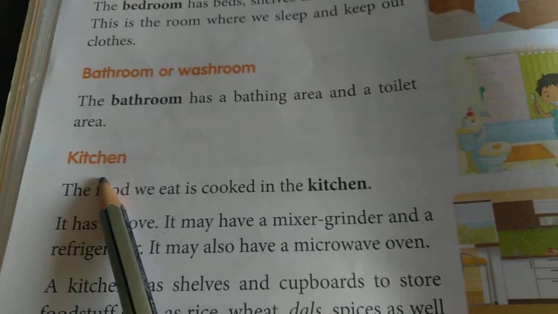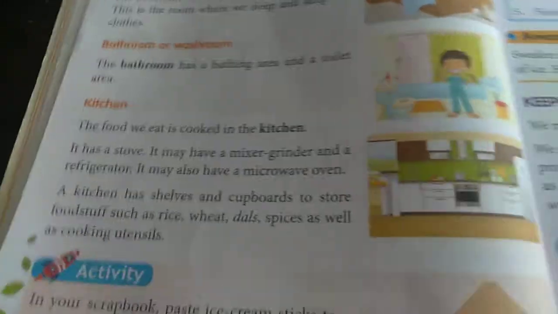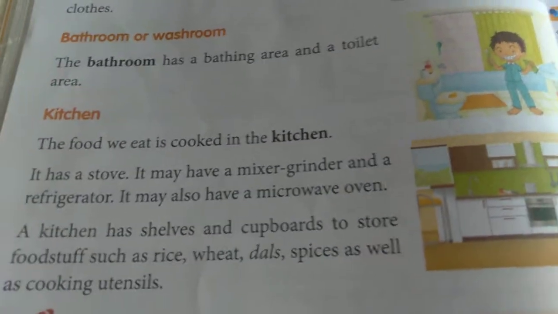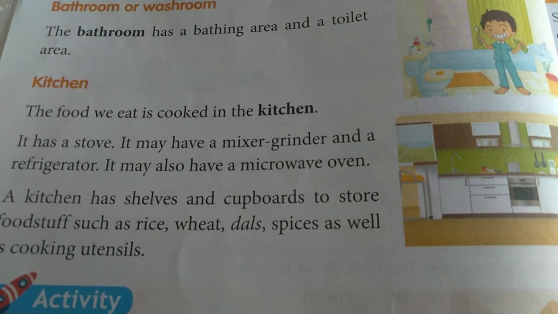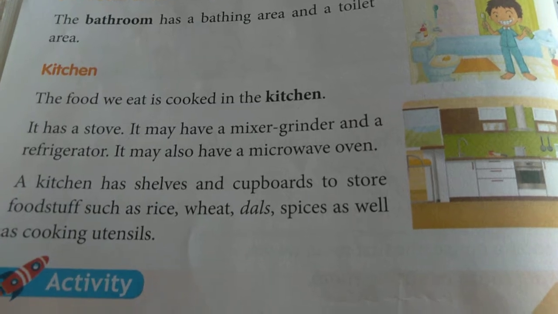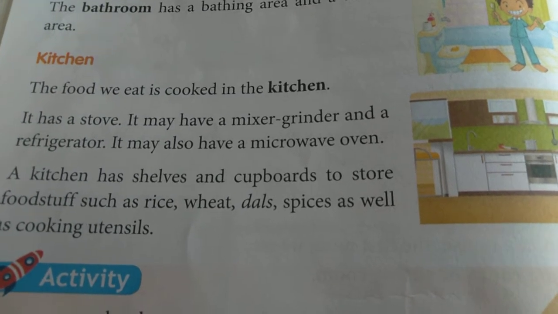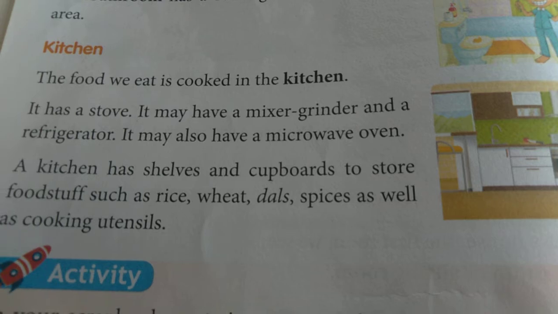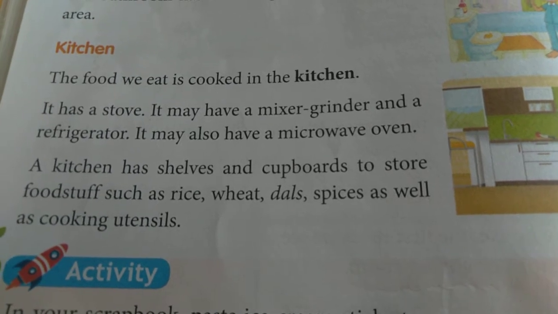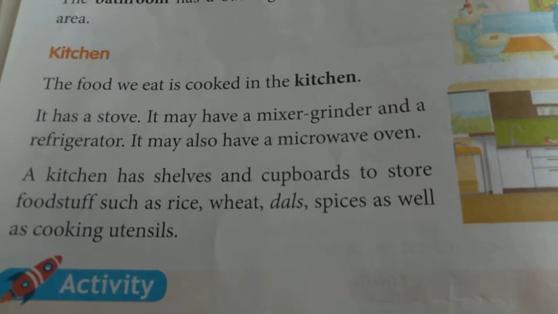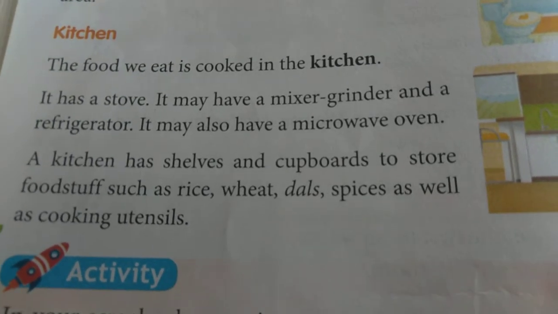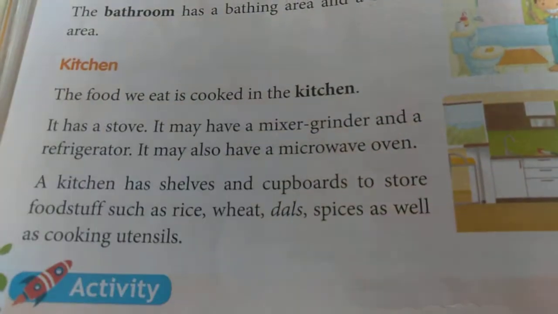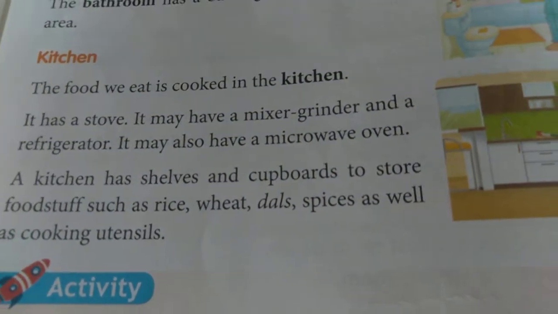Kitchen, it is also a very important room. The food that we eat is cooked in the kitchen. It has a stove, a mixer grinder and a refrigerator. It may also have a microwave oven. The kitchen has shelves and cupboards to store foodstuffs such as rice, wheat, dal, spices, as well as cooking utensils, right? So this is the kitchen, okay?